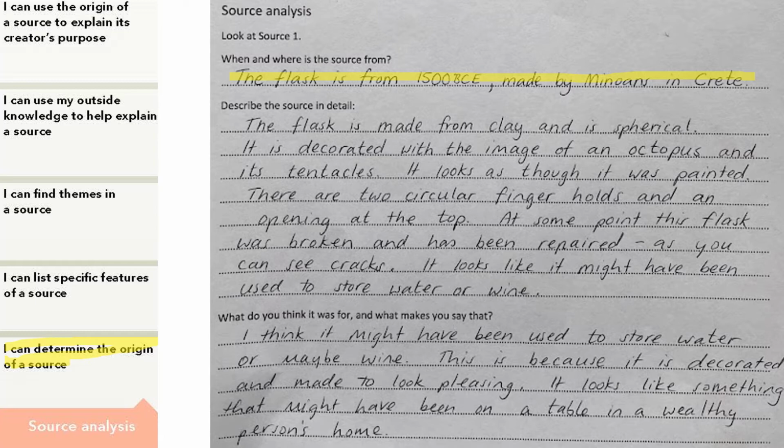Okay, now the second one is listing specific features of a source. The flask is made from clay and it's spherical, decorated with the image of an octopus and its tentacles, looks as though it was painted, with 2 circular finger holes opening at the top. So you can see there are some really specific details here, right? They've talked about circular finger holes and an opening at the top, and there's some cracks in there. So I would say yes, they can certainly list specific features of a source. So we're up to that one so far.